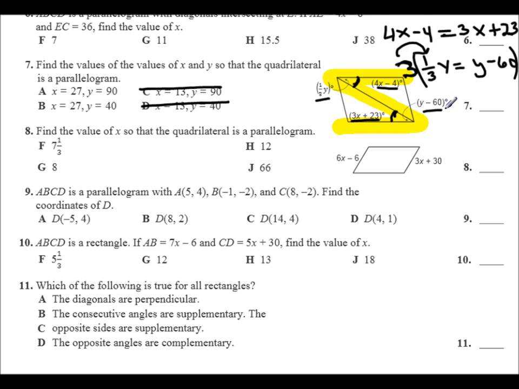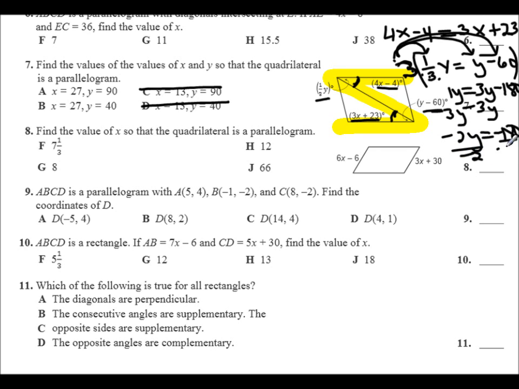So 3 times 1/3, remember the numerator and the denominator reduced to 1, gives us 1y, and that equals 3 times y, which is 3y, minus 3 times negative 60, which is negative 180. I'm going to subtract 3y from both sides of my equation, so I get negative 2y equals negative 180. Divided by negative 2, I get a positive 90.